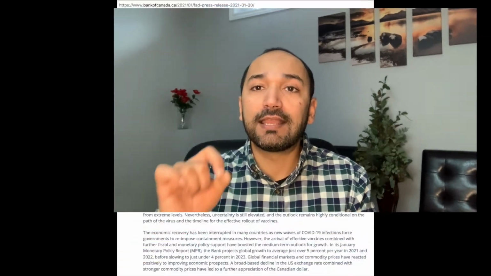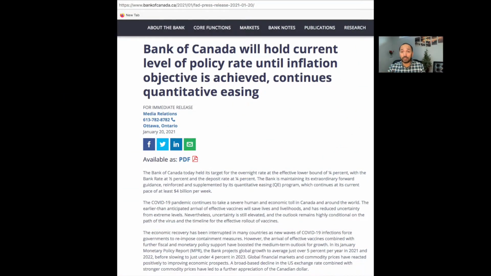They're saying they are pumping $4 billion per week into the system. That means they are printing $4 billion every week and buying government bonds. That means they're giving that money into the system to drive more consumer debt and more spending. And where is the spending going? Real estate, precious metals, stocks, Bitcoin, whatnot.